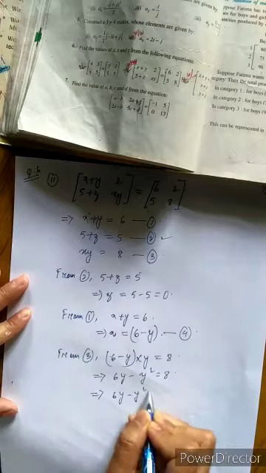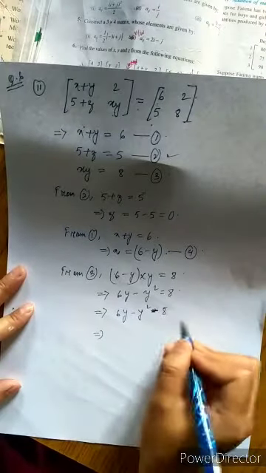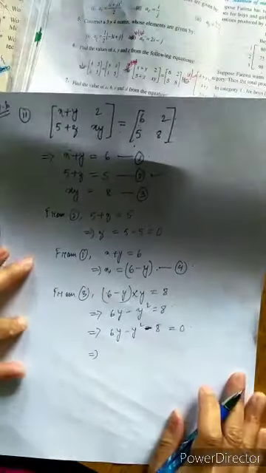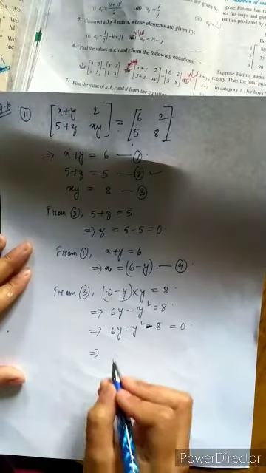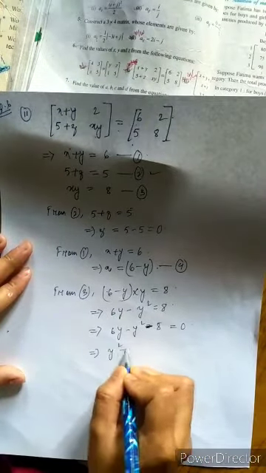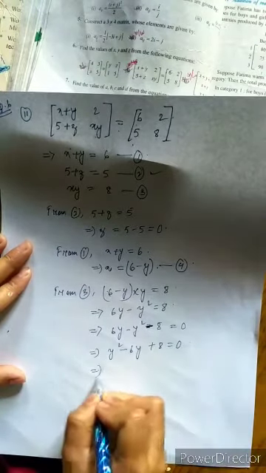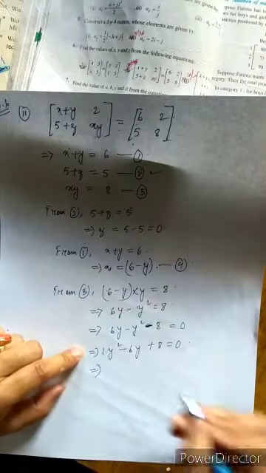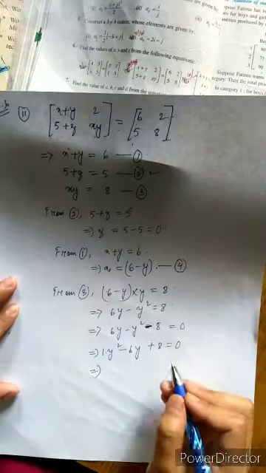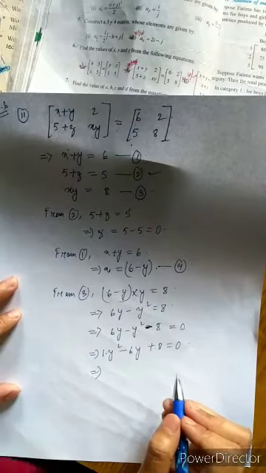6y minus y square is equal to 8. Minus 8 is equal to 0. By transposition, minus 8. Multiplying both sides of the equation by minus 1, we have y square minus 6y plus 8 equals 0, which is a quadratic equation in y. Here the coefficient of y square is equal to 1. Then find the factors of this quadratic equation by splitting method.